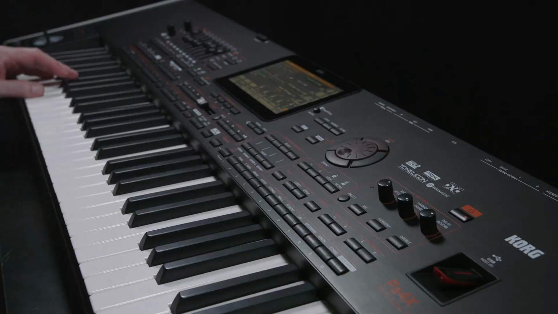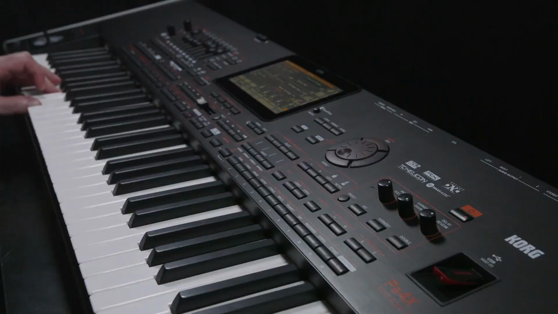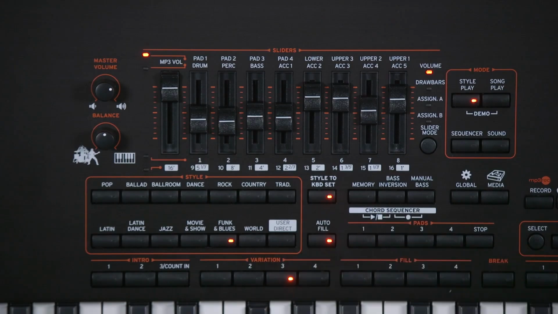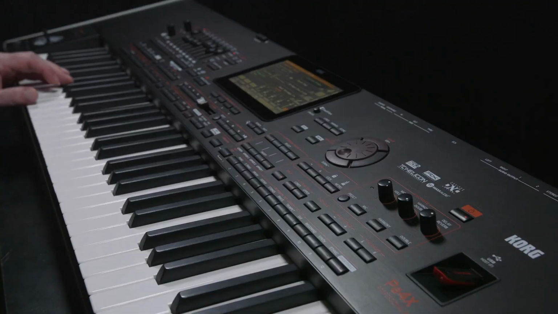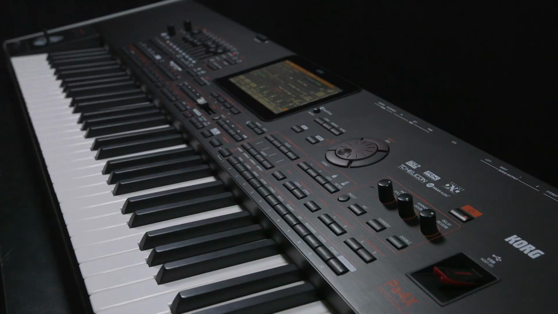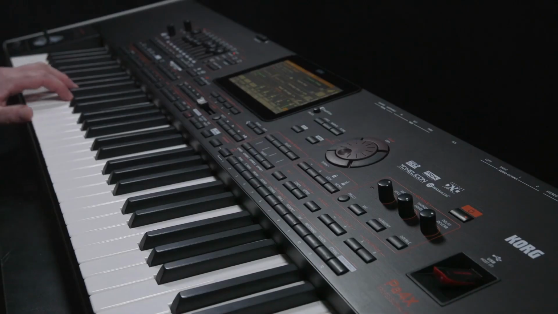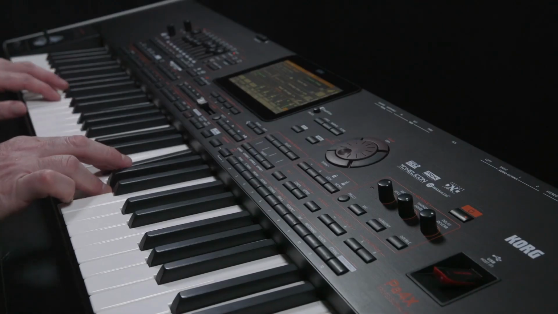For example, this memory button controls whether the full accompaniment plays when you release the keys, or only the drums continue. Turn memory back on. Manual bass mutes the accompaniment except for drums and percussion and allows you to play bass in the lower along with the upper keyboard sets.